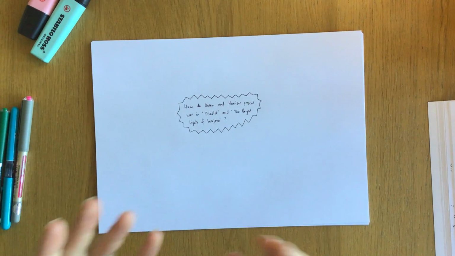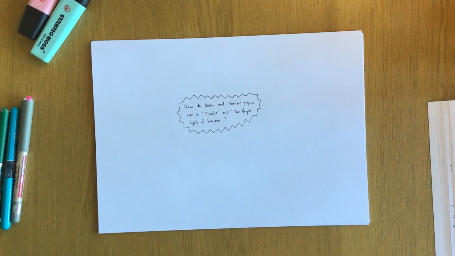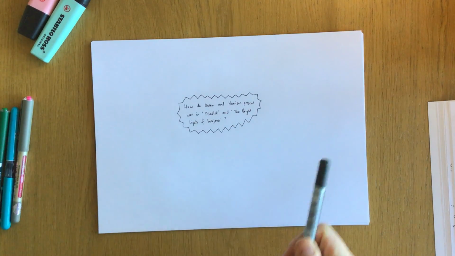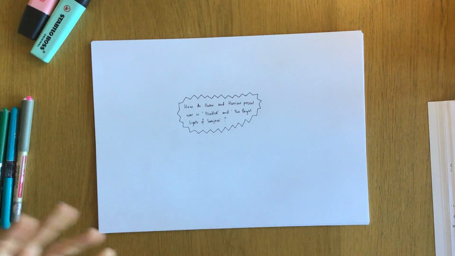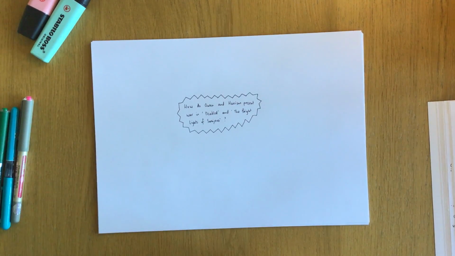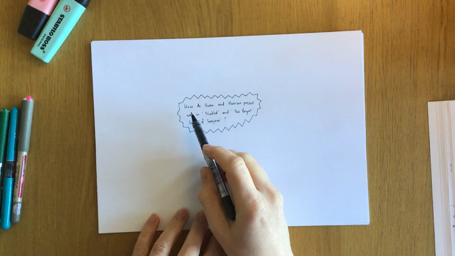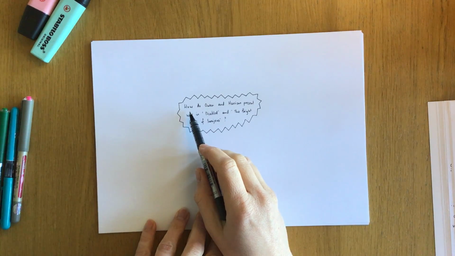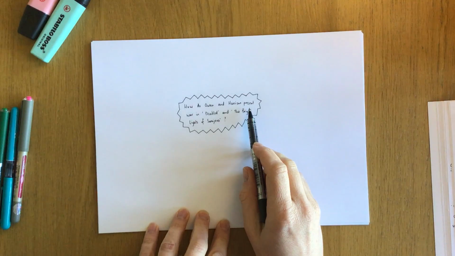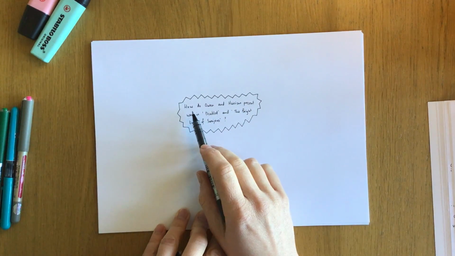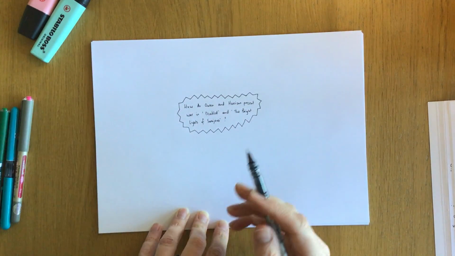So, let's look at this question. How do Owen and Harrison present war in Disabled and The Bright Lights of Sarajevo? Obviously, these are two poems about war. They're slightly different in the way that they're looking at it, but war is at the centre of them. And your question will 99% likely have the word how in it, and it'll probably have the word present in it. So how are these poets presenting war?